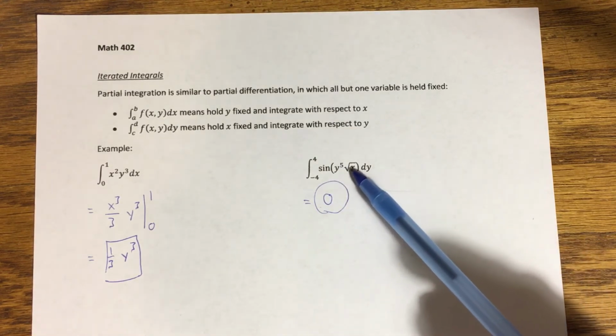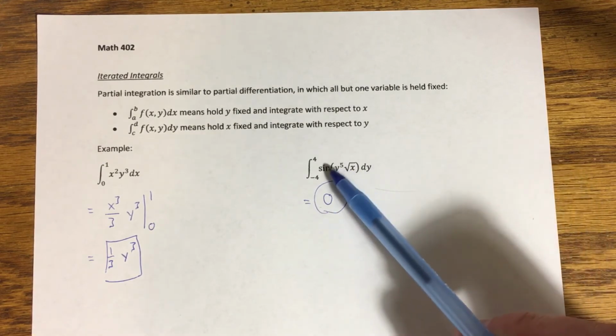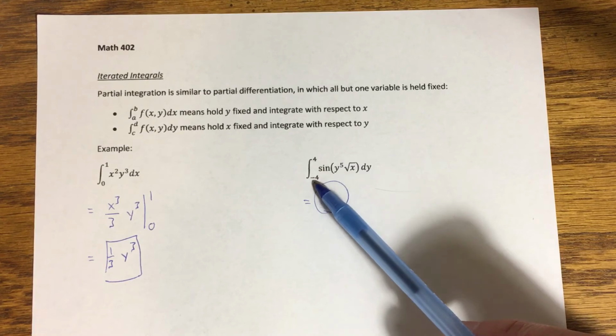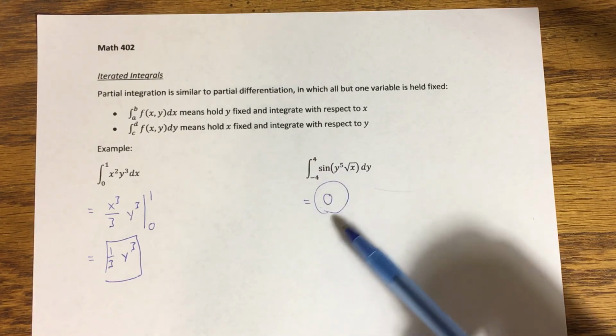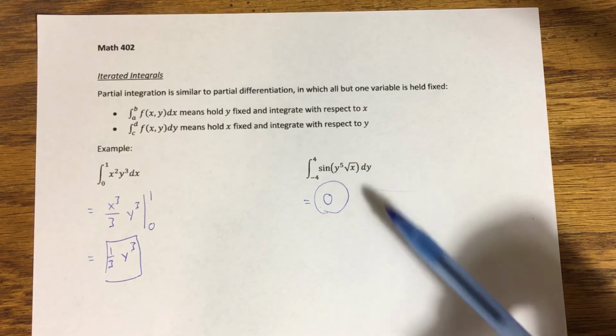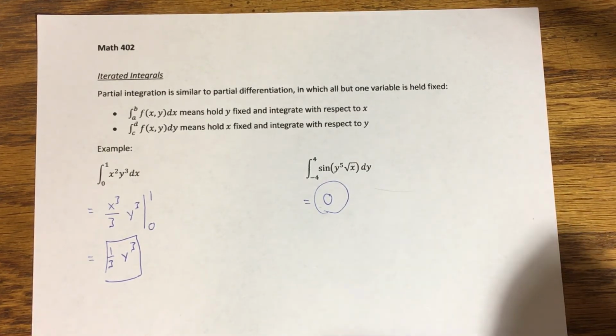The presence of this root x here is not going to affect that because we treat that like a constant. If you integrate an odd function over an interval that's symmetric about 0, so from -4 to +4 in this case, always this comes out to 0. So we don't need to do anything additional. We just kind of have a freebie in this case.